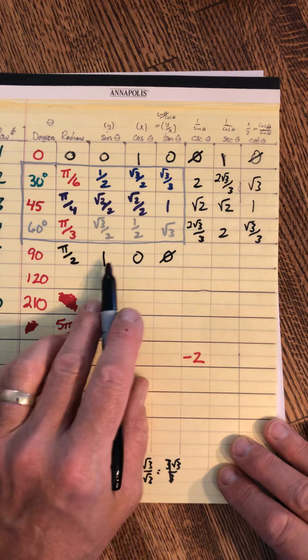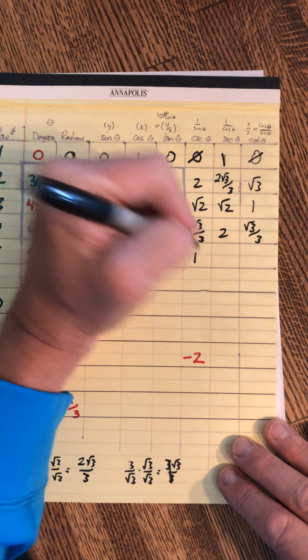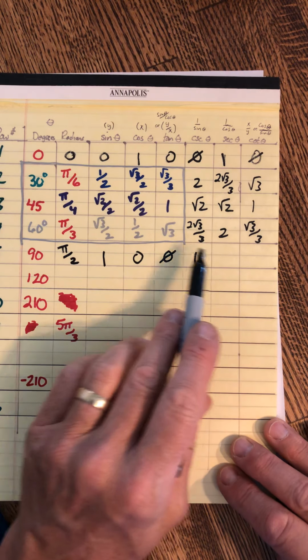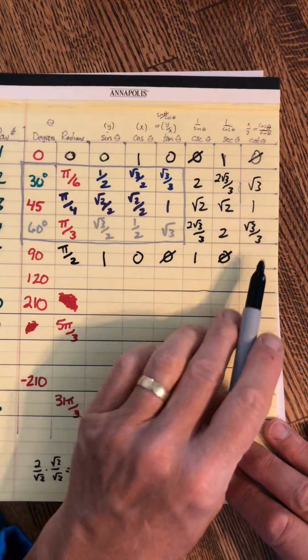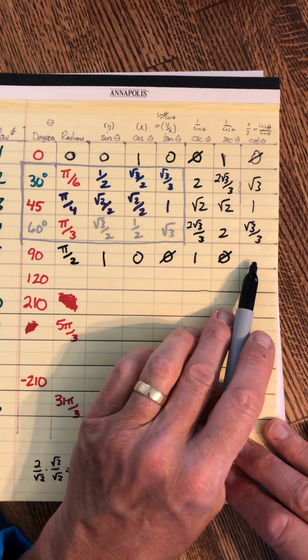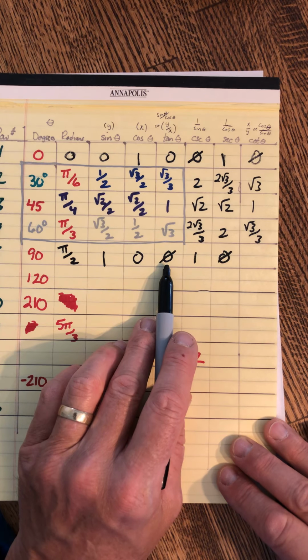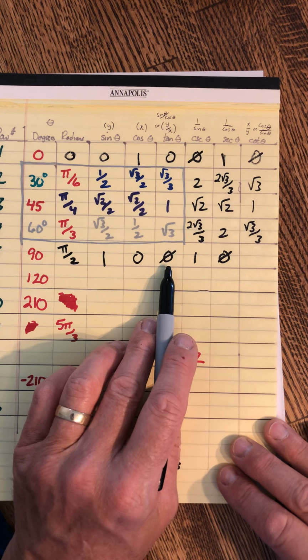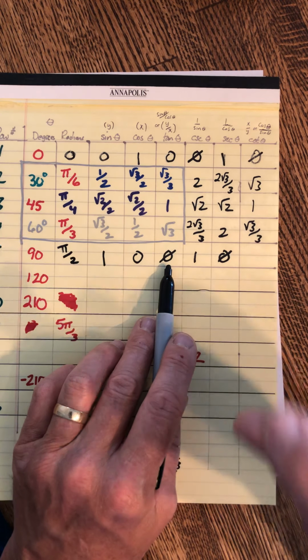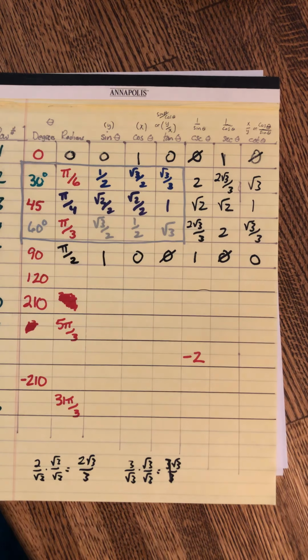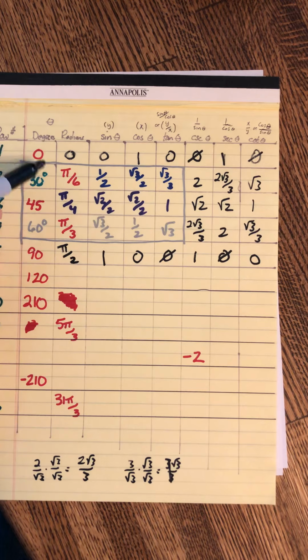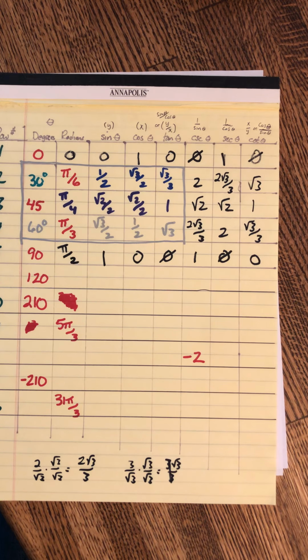The cosecant, the reciprocal of the sine, 1 over 1 is 1. The secant is the reciprocal of the cosine, 1 over 0, that's undefined. And the cotangent is the reciprocal of the tangent. What's the reciprocal of undefined? Well, how did we get that undefined? It was 1 over 0. So if you think about that fraction 1 over 0 and you flip that over, you get 0 over 1. That's 0.